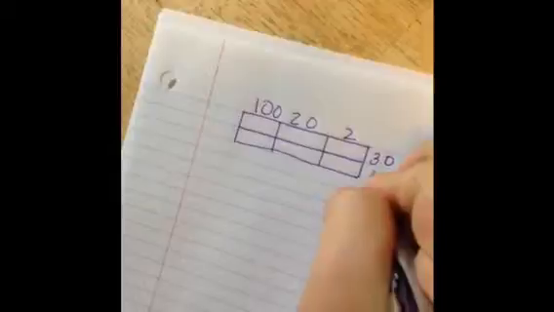Now we're moving on to area model multiplication. For this problem, I have one 3-digit number and one 2-digit number. So I'm going to start off by putting the 3-digit number on top, but I'm going to say 100, 20, and 2, and I'm going to break it into separate parts. And then on the side, I'm going to write 30 and 7.